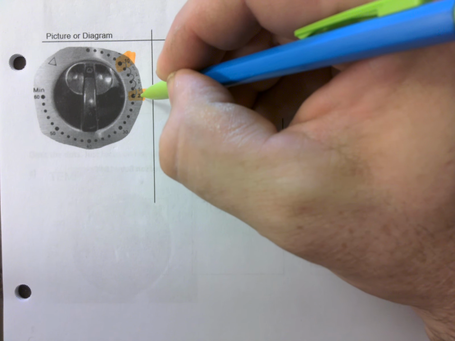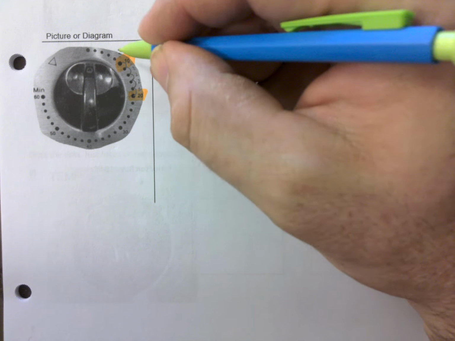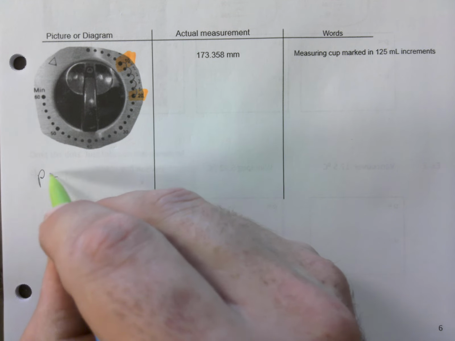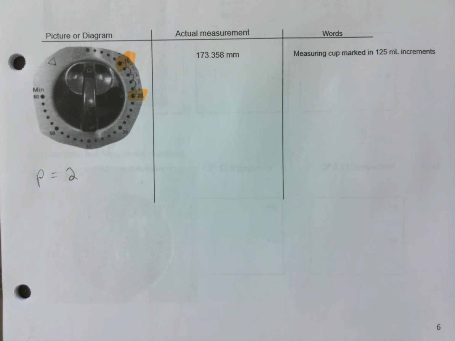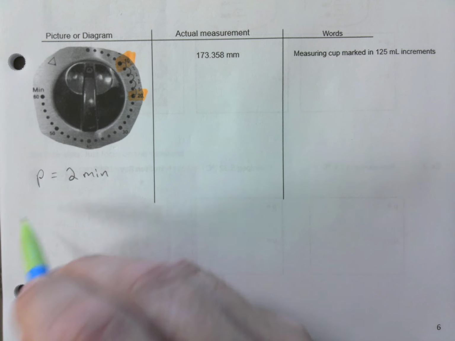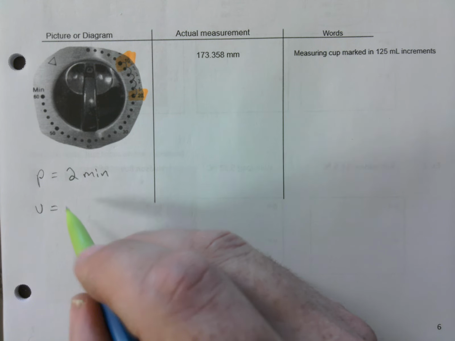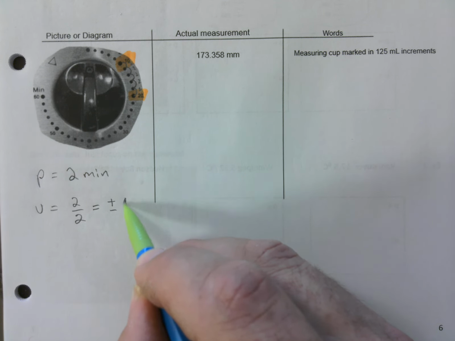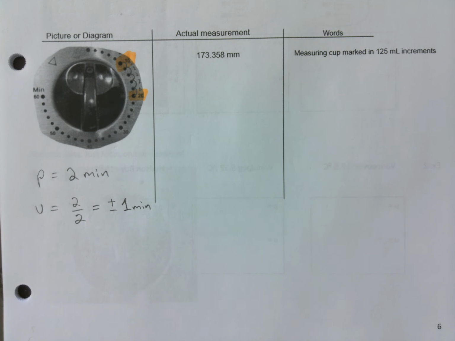There you go. So my precision is what? 2. It's not 10, right? Because 10 to 20, yeah? So precision is 2 what? Look at the diagram. 2 minutes. Minutes, yes. So my uncertainty is 2 divided by 2. So my uncertainty is going to be plus or minus 1 minute. I know it's weird, but you just need to go with it. That's all I've got for you here.